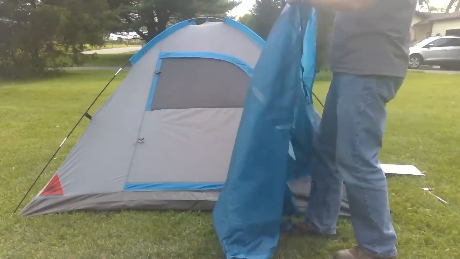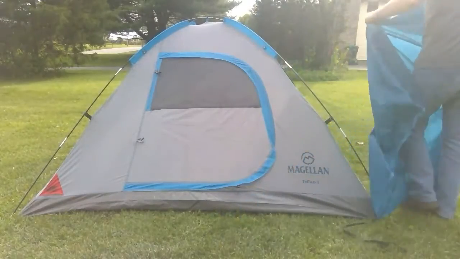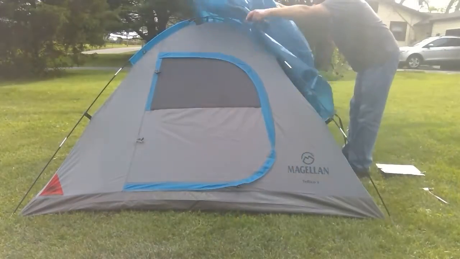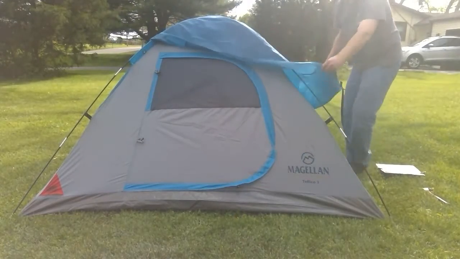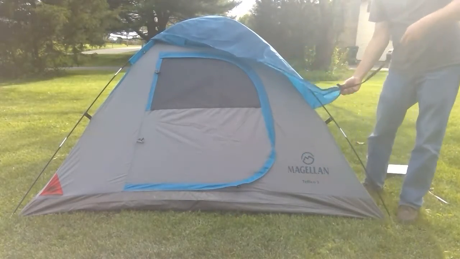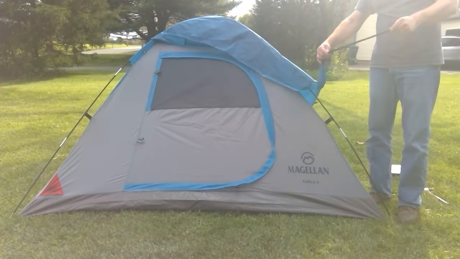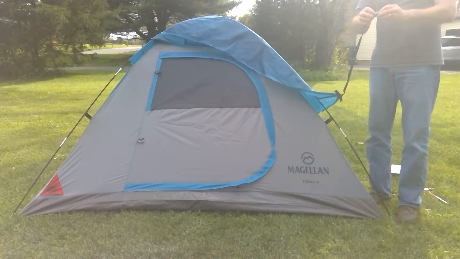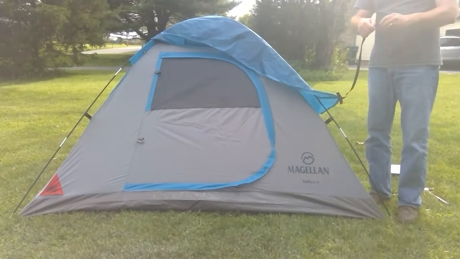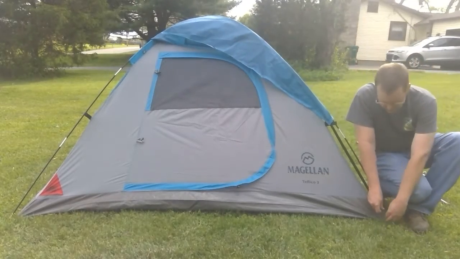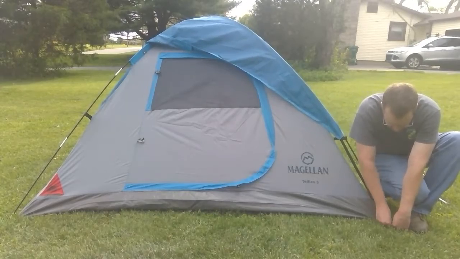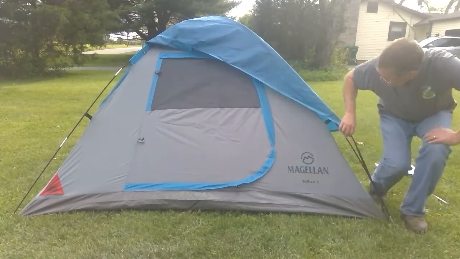So that's the front of this fly. And the way the fly goes on, at each corner, there's this strap, a little bit of elastic at the bottom, and just a hook. And you just come down here in the little ring that you put your tent stake to. You just hook that right around that ring on each corner.